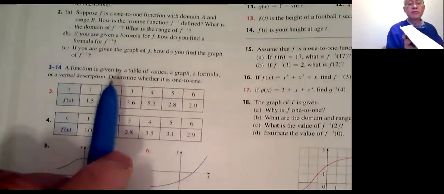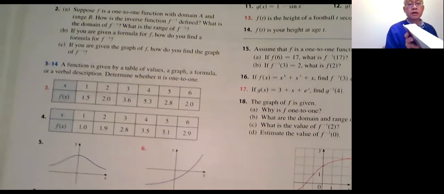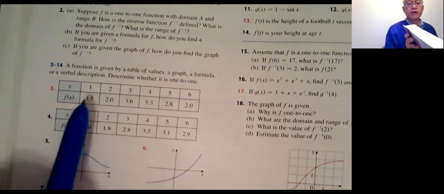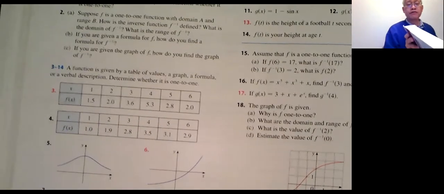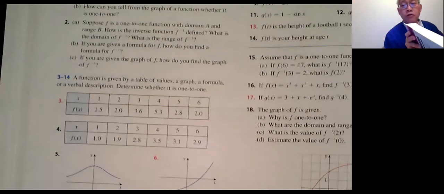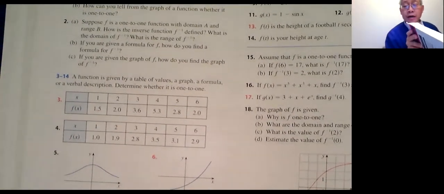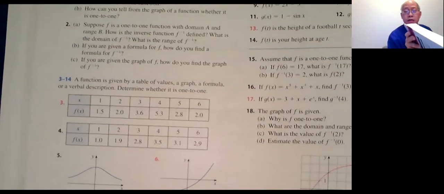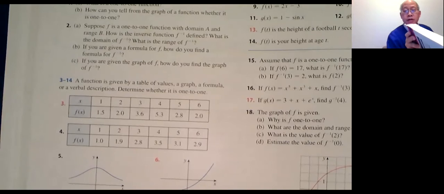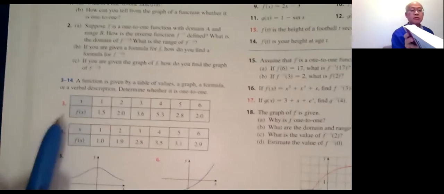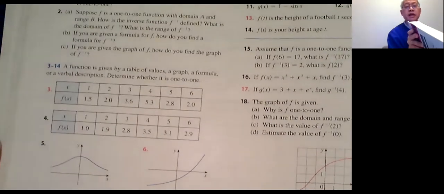A function is given by a table of values. Determine whether it is 1 to 1. Okay, so these are all functions, 1, 2, 3, 4, 5, 6, and then some y value. Okay, they're all functions. What am I looking for for 1 to 1? For 1 to 1, you're looking for a repetition of y. If any y value is repeated, it's not a 1 to 1 function. Otherwise, it is 1 to 1. Okay, so let's look at number 3. Do you see any y value that's repeated for number 3?